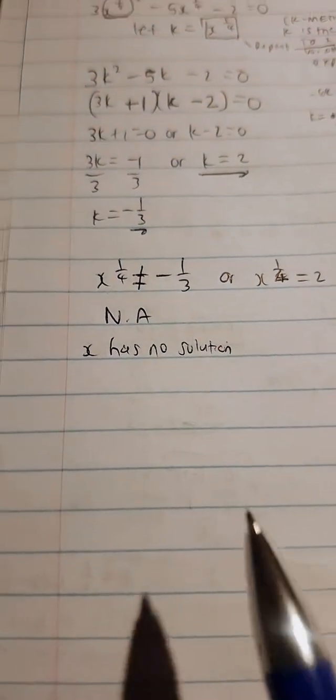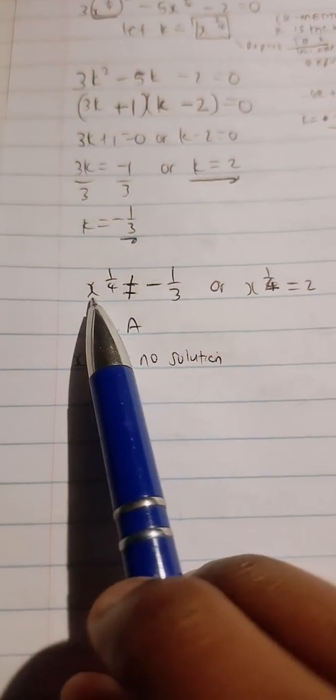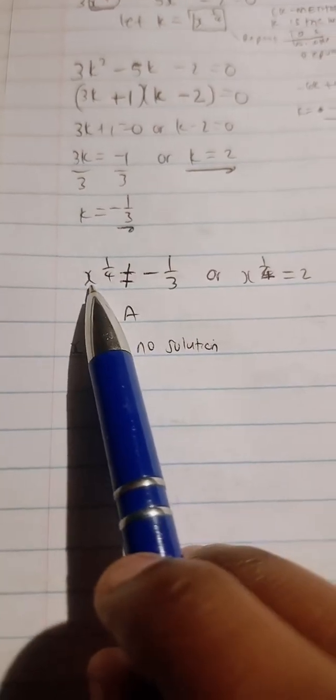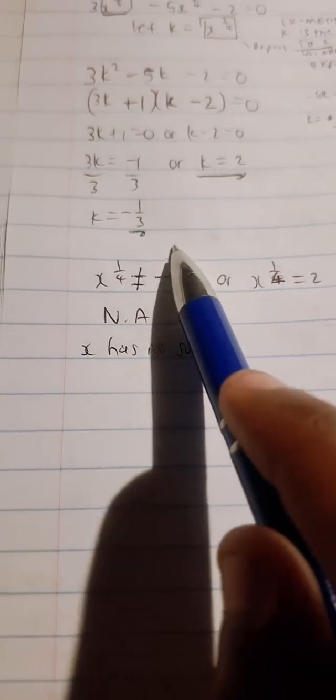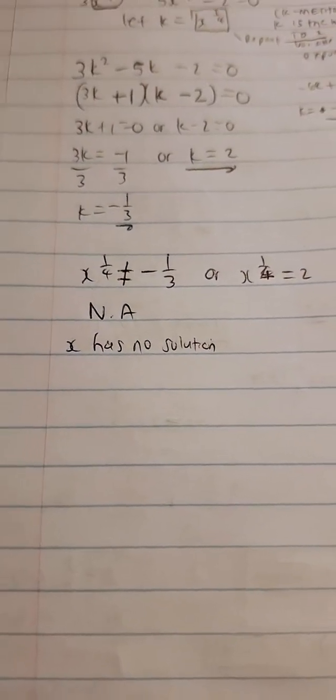X to the power a quarter cannot give us negative 1 over 3. Here, guys, x has no real solution, because there's no value that you can substitute in the place of x raised to this exponent which will bring out a negative sign. So x has no solution.